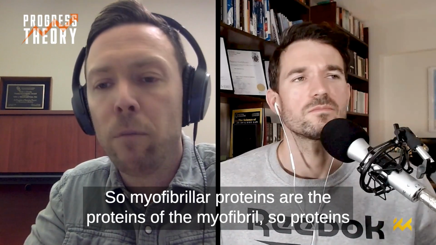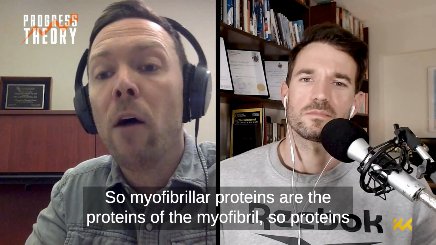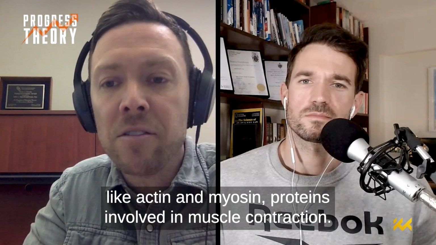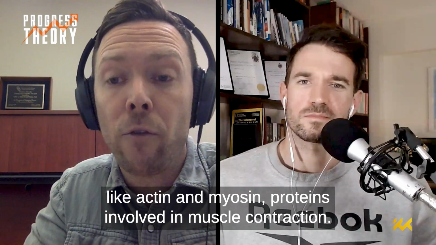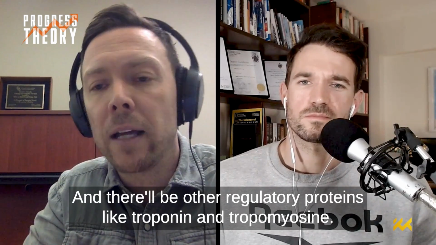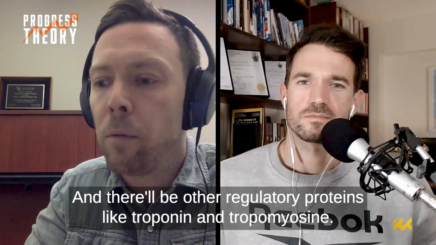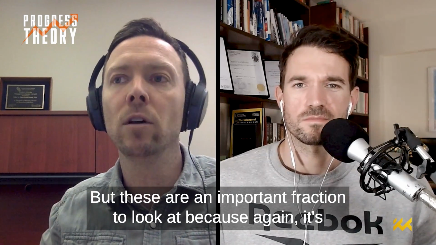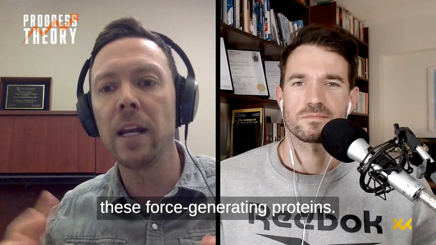So myofibrillar proteins are the proteins of the myofibril. Proteins like actin and myosin, proteins involved in muscle contraction. And there'll be other regulatory proteins like troponin and tropomyosin. But these are an important fraction to look at because, again, it's these force-generating proteins.